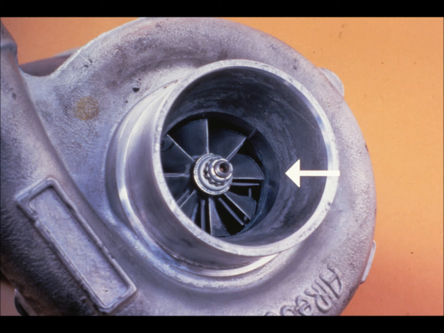The second compressor inlet check is wheel rub on the housing. You'll need a good light for this check. Look very closely for any score marks on the housing itself and check the tips of the compressor wheel blades for damage.